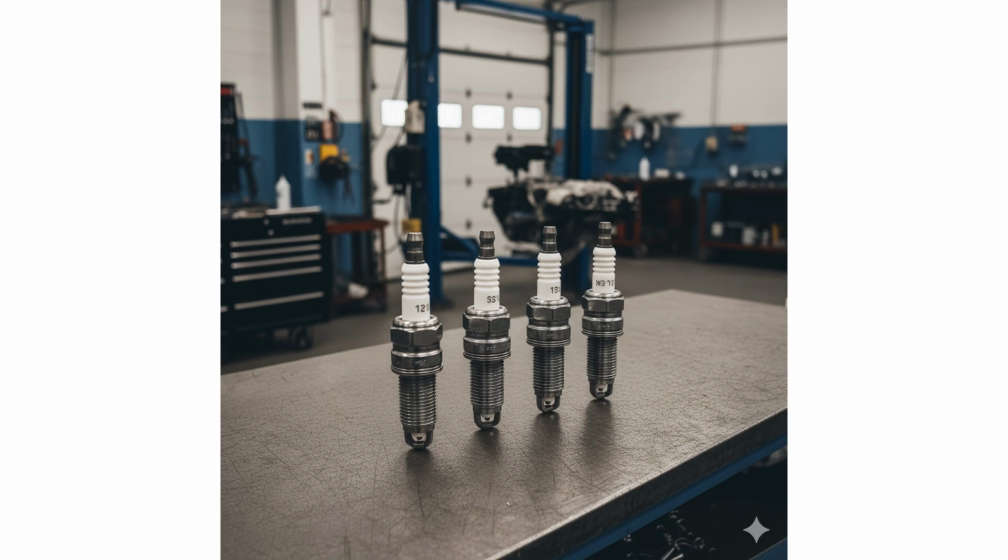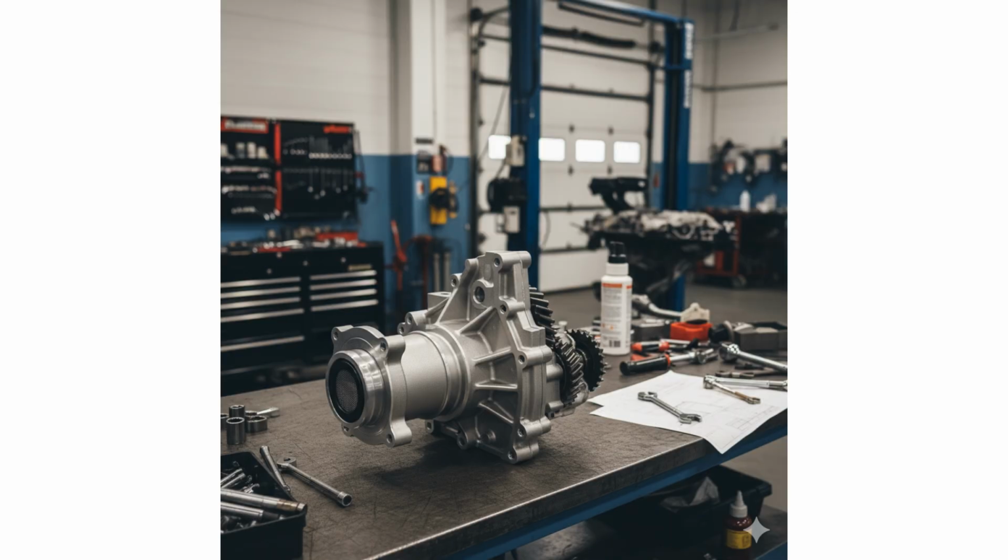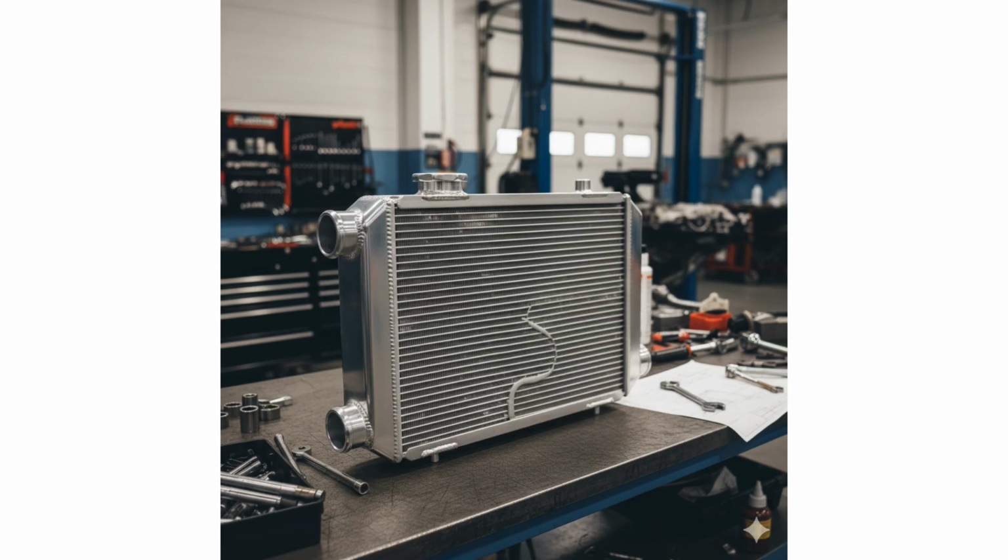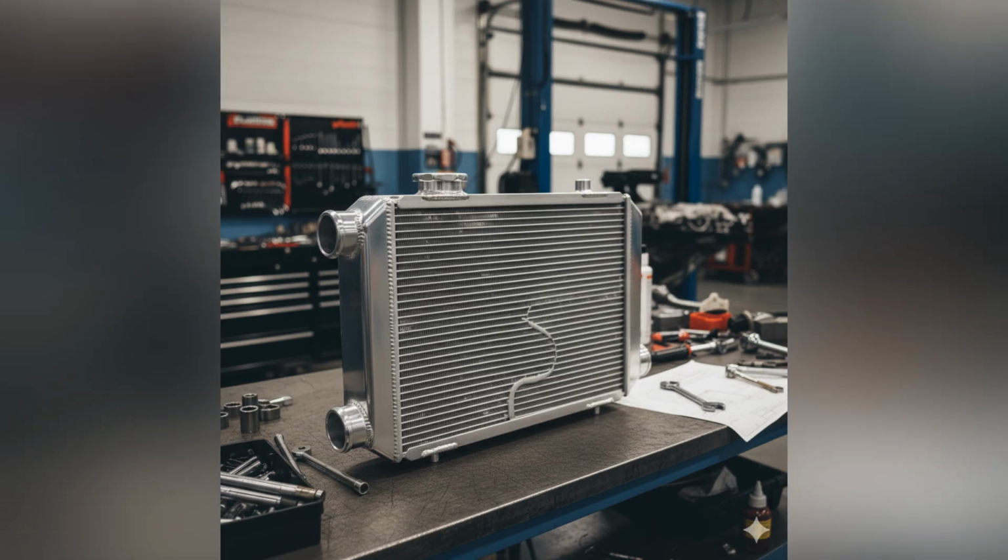Fuel injectors. Function: Fuel injectors spray a fine mist of fuel into the combustion chamber for efficient combustion. Details: Explain how modern fuel injection systems differ from carburetors in terms of efficiency and control.